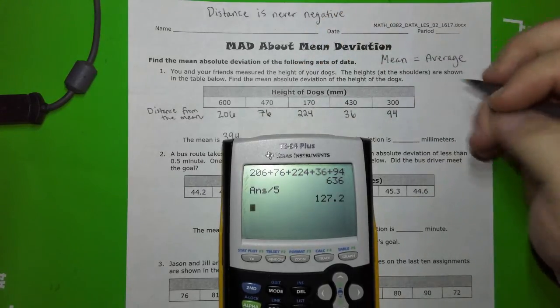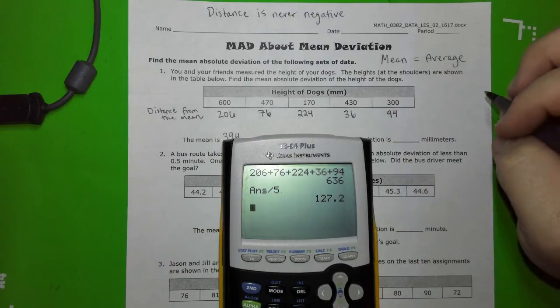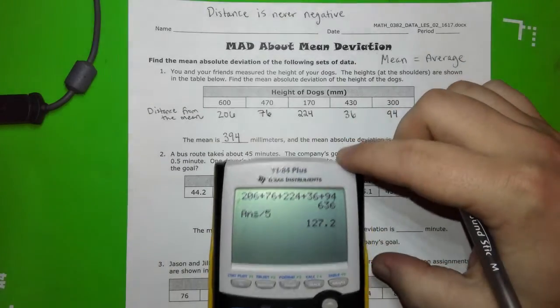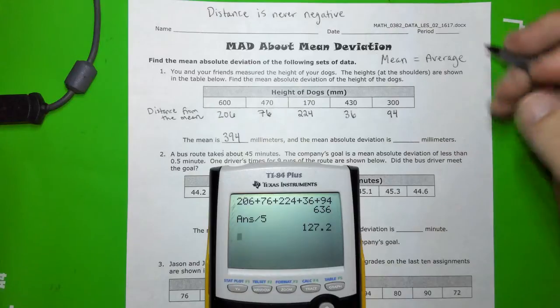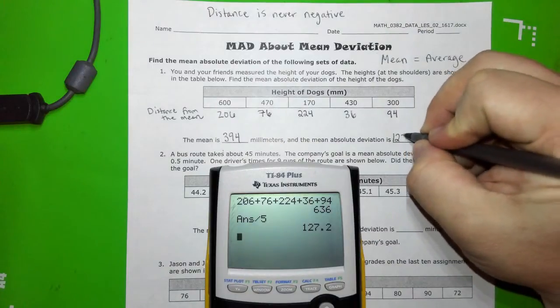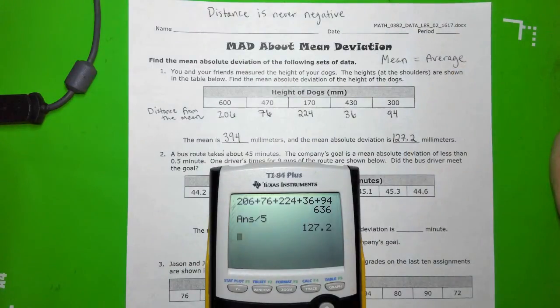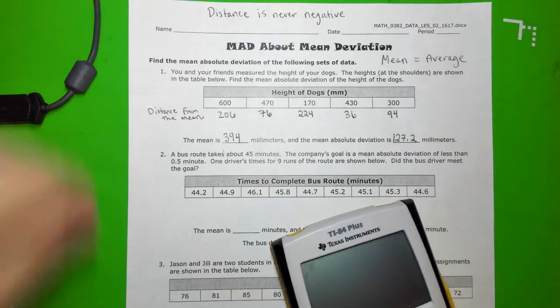And that is 127.2 is my mean absolute deviation. Now let's see if it wants us to round. It doesn't say anything, so I would just write 127.2 millimeters is my mean absolute deviation. Let's take a look at number 2 here.